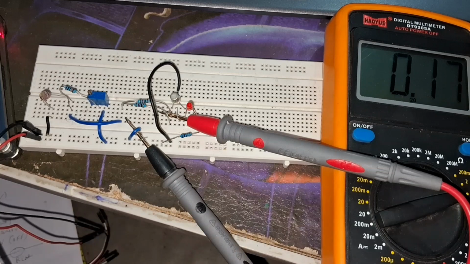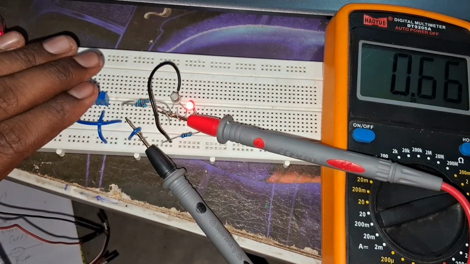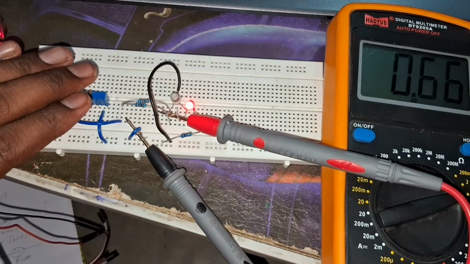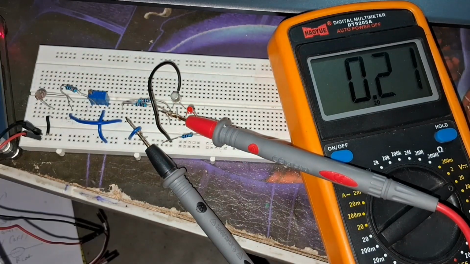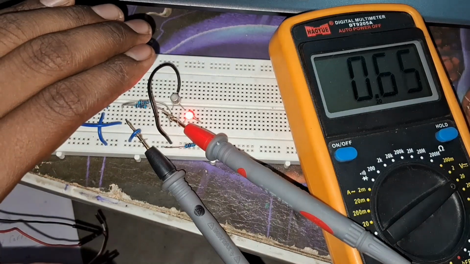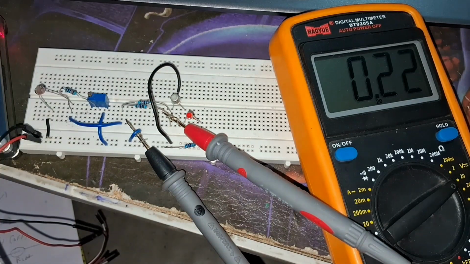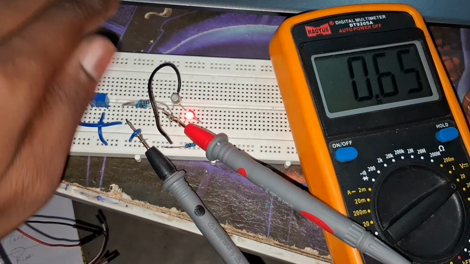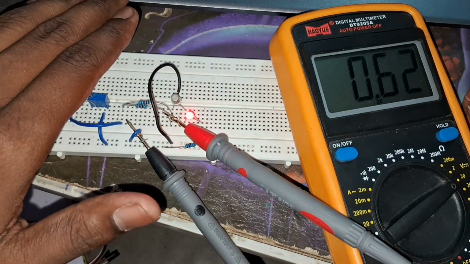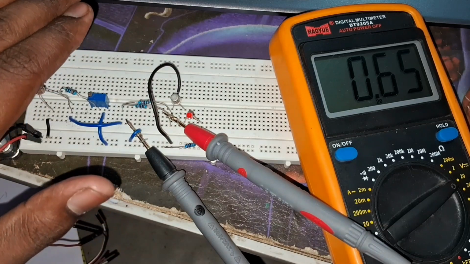Whenever I cover it, you can see the LED is glowing, and the voltage across the base terminal is 0.66. As I remove my hand, you can see it goes on, off, on, off. I cover the LDR, LED off, on, off, on. It is working.